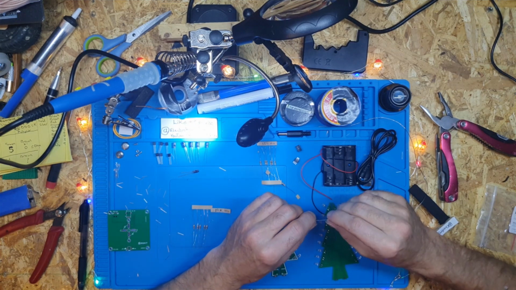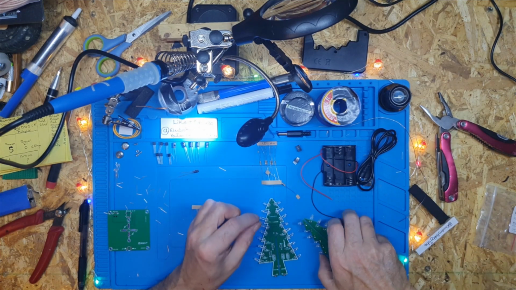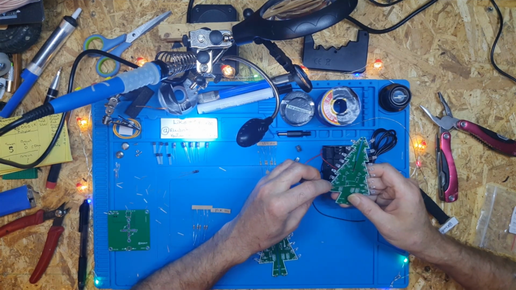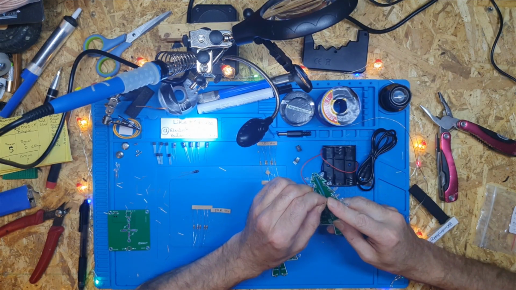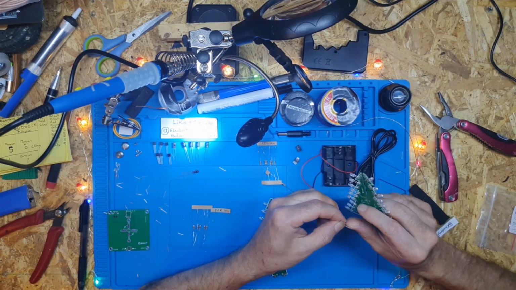I'm also going to give you a heads up, because with these kits, this has solder joints joining the boards together.